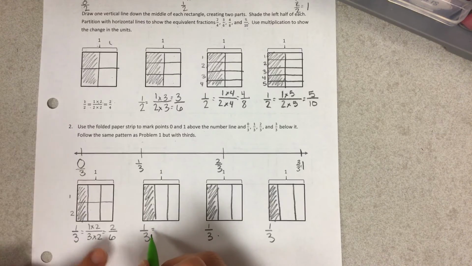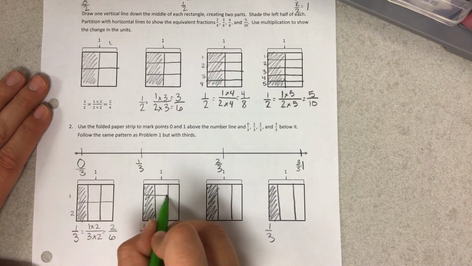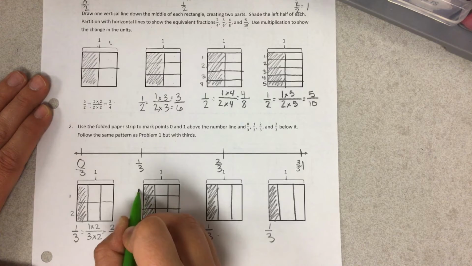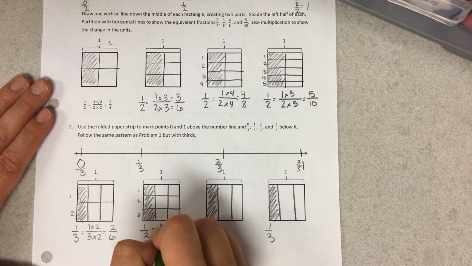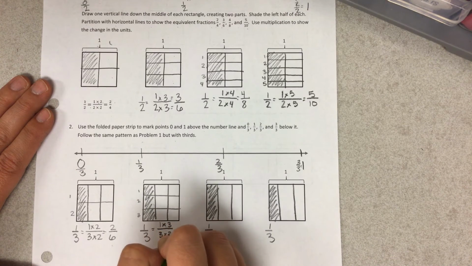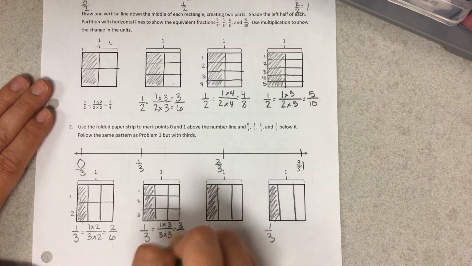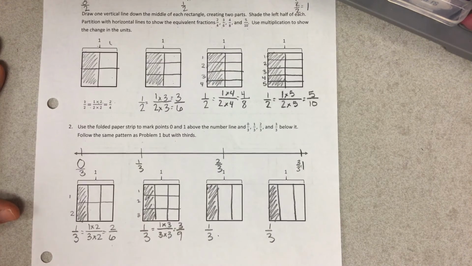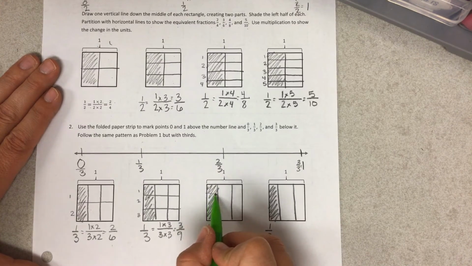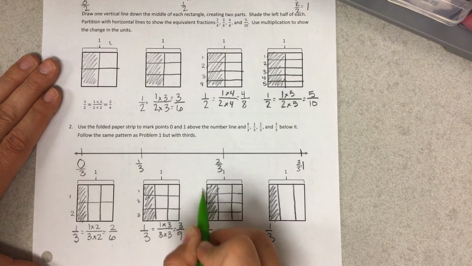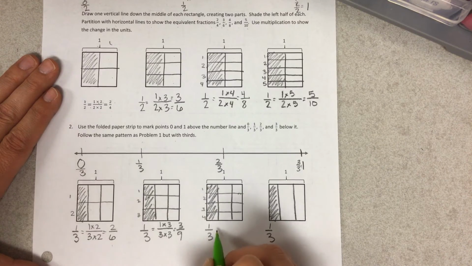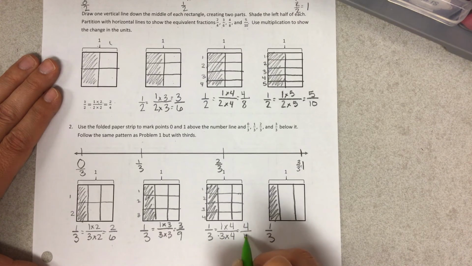This next one, so if I've split this one into 2 parts, this one I want to split into 3 parts. So here's that 1, 2, 3 parts that I split it into. So I need to do my multiplication of 1 times 3 and then 3 times 3. 1 times 3 is 3, 3 times 3 is 9. Okay, this one, if you guessed, I'm going to split that into 4s. So guys, here's that 1, 2, 3, 4. So now what I'm going to do is I'm going to take 1 times 4, and I'm going to take my denominator times 4, and I get 4/12.